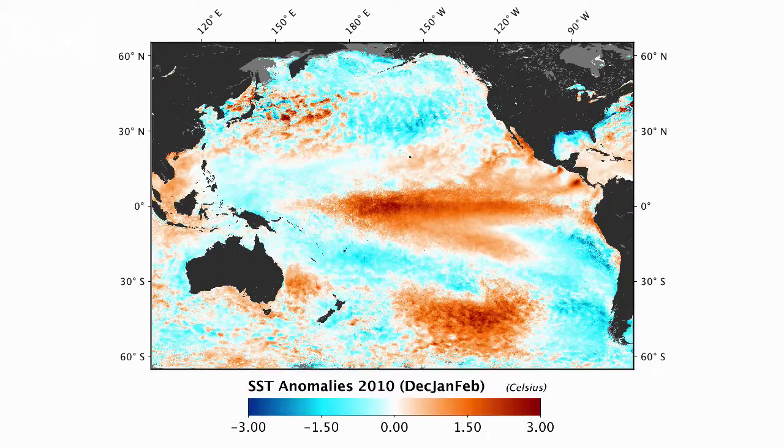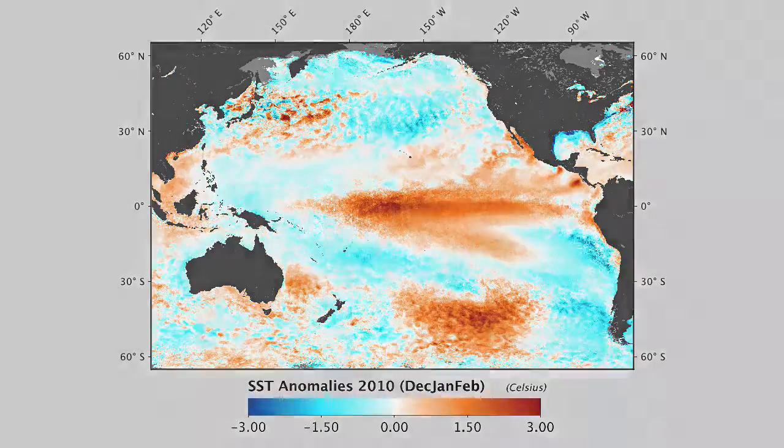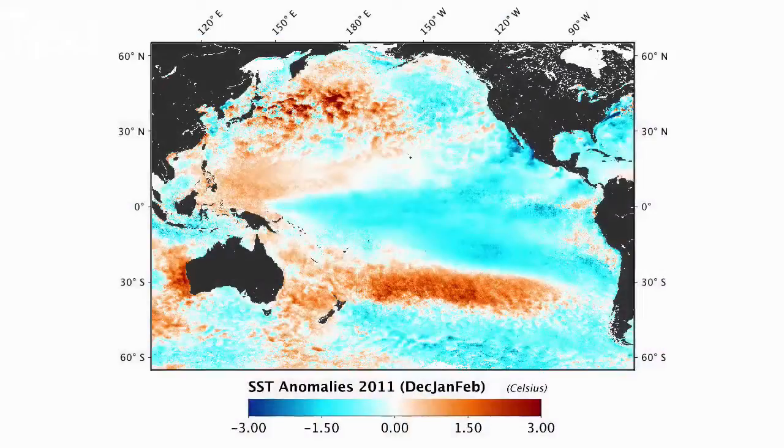This image represents a comparison of SST, sea surface temperature, with a long-term 14-year average SST for the same yearly time frame. I've chosen to use January 2010 as it was during the peak of the 2010 El Nino. In parallel, we will produce this image, which utilizes the same criteria but for January 2011, the peak of the 2011 La Nina. So let's get started.